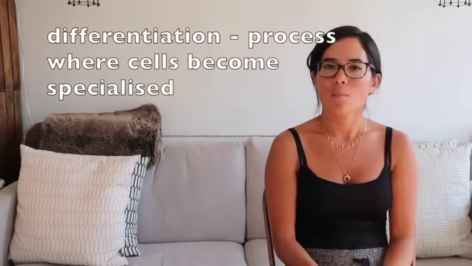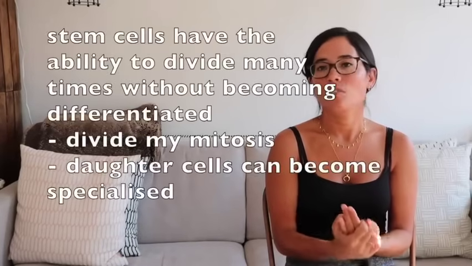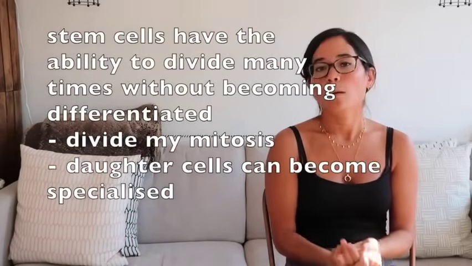So differentiation is the process whereby cells become specialised, for example nerve cells. Now a stem cell is a cell that has the potential to divide many times without being differentiated. We're going to talk about genetics now, so we need to know the definitions of lots of very key important terms, and then I'm going to show you how to do Punnett squares and pedigree analysis.